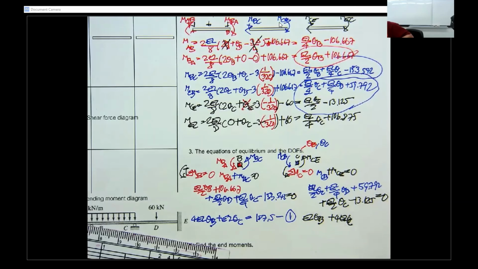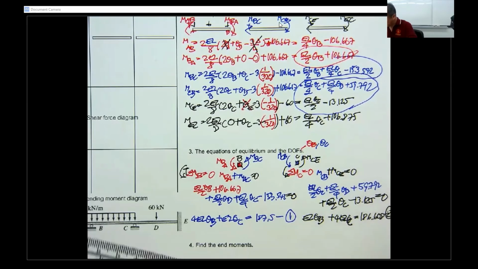I don't think that's correct. Okay, that is going to be minus of these two, which is going to be 46.667, times this one, times 4, and 4 times this. Okay, I understand this. This is move the 4. That is going to be 186.608. That is going to be the number 2.